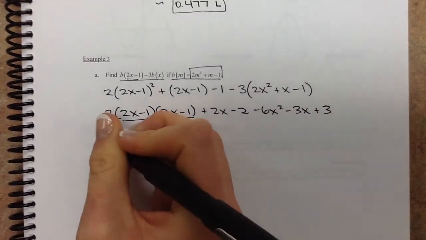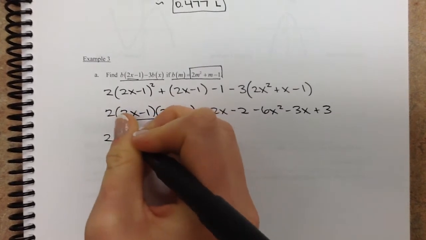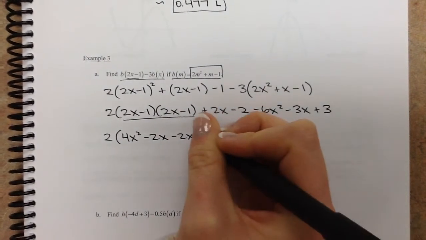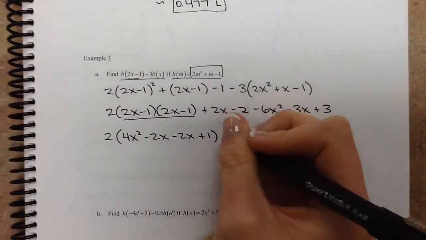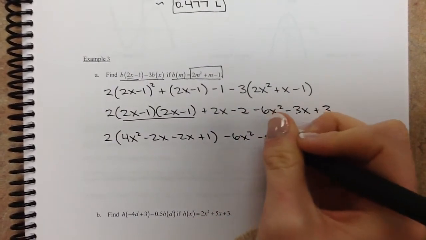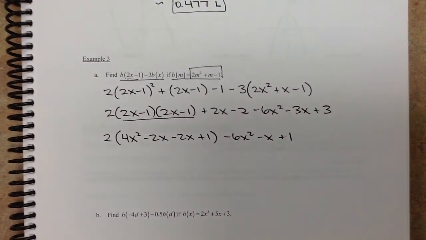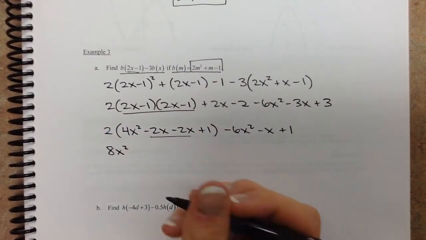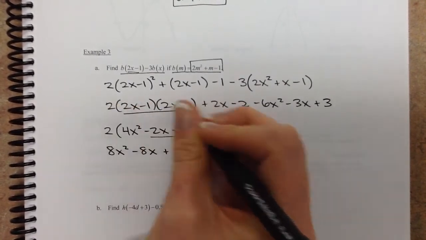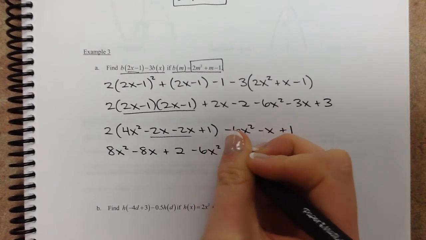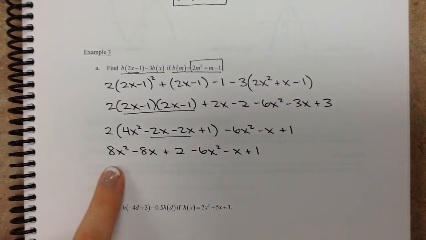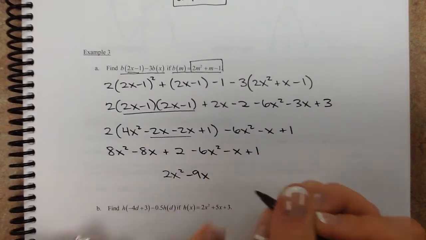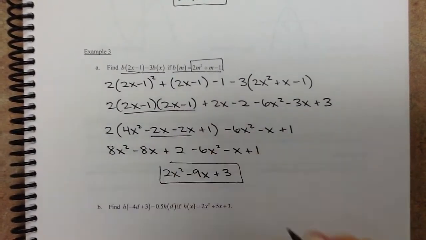Okay, now I'm going to work on foiling this. Don't forget there's a 2 out front. So when I FOIL 2x times 2x, 2x times negative 1, negative 1 times 2x, negative 1 times negative 1. Now I can combine my like terms here. I have a negative 6x squared. I have a 2x minus 3x. And I have a negative 2 plus 3. Okay, so I'm almost done. I'm going to combine these by distributing the 2. This is a negative 4x, so I can distribute the 2 there as well. And then 2 times 1. And I'm going to rewrite these one more time before I combine all my like terms for my final answer. So I have 8x squared minus 6x squared, negative 8x minus x, and 2 plus 1. So this would be my final answer.